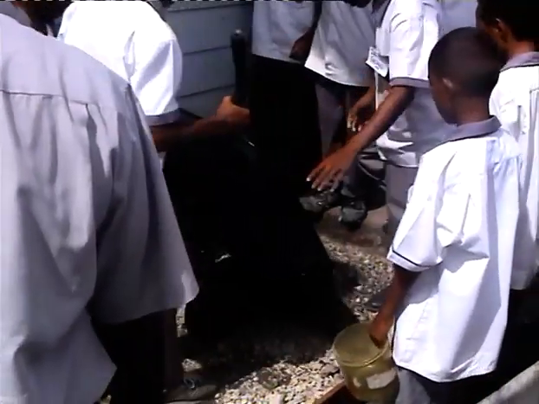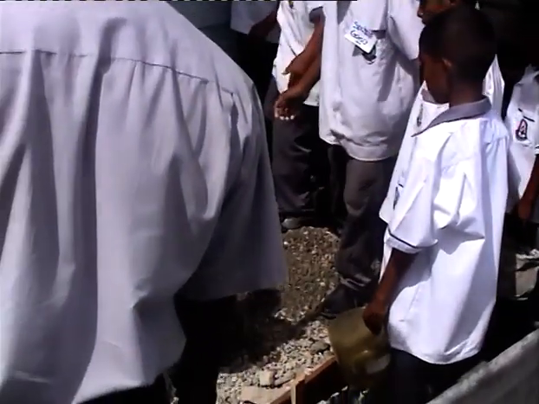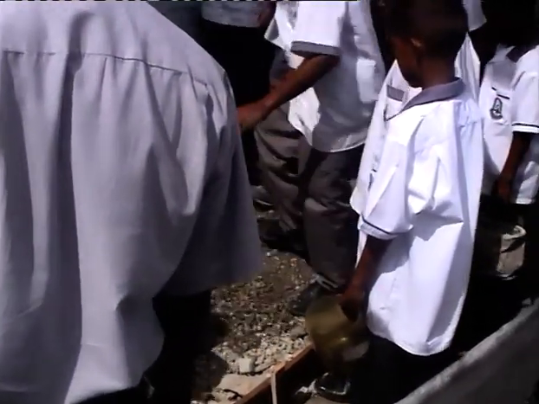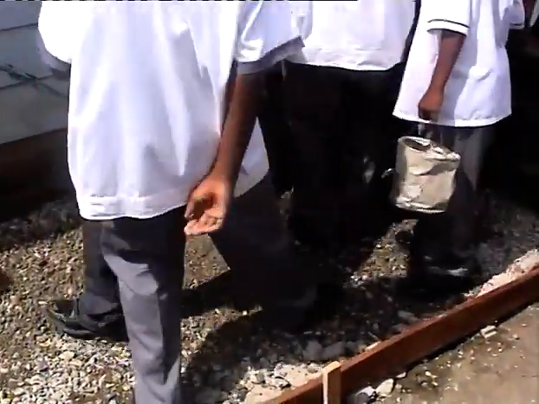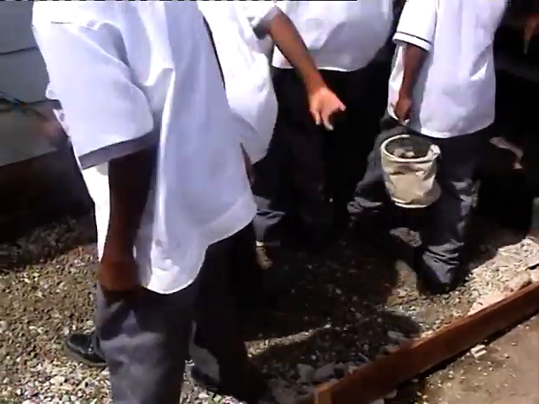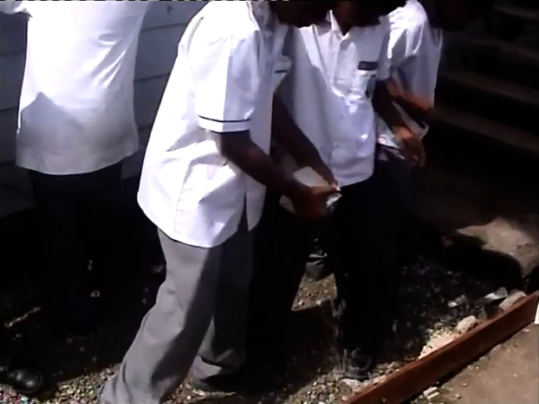This one goes and the rest of us will go. Okay, the rest of us who are not doing anything, can we all move in now? All the containers, leave them there and move in.